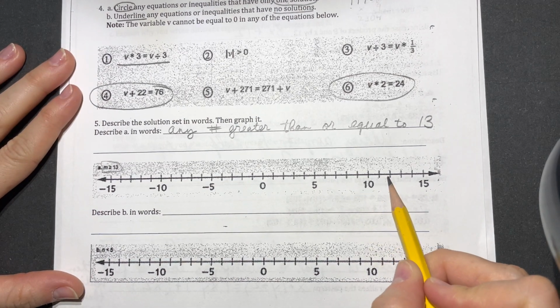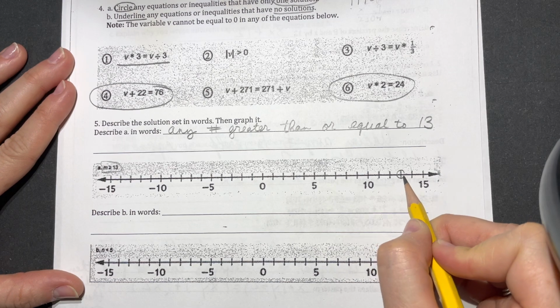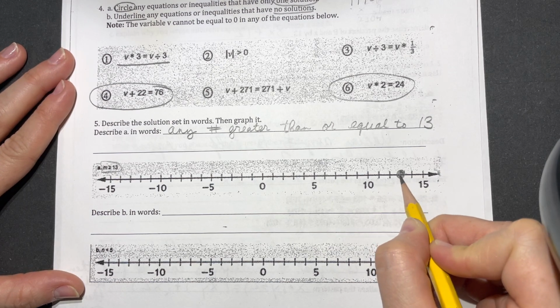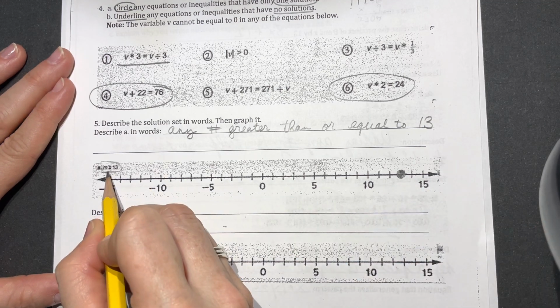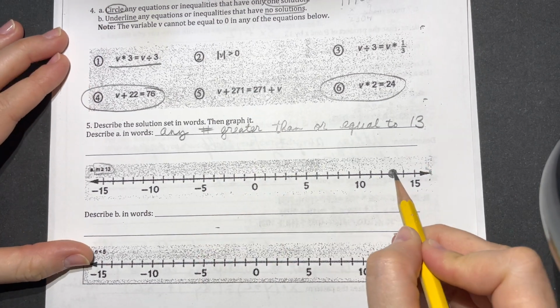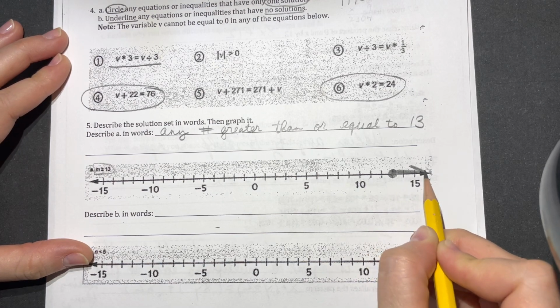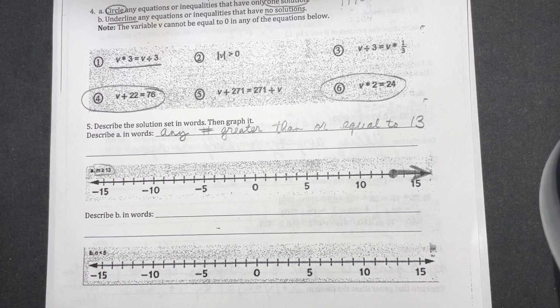So here's 10, 11, 12, 13. Put a circle on it and then close it in. And why am I closing it in? Correct. That symbol is telling me that 13 is a possible answer. So right or left of it? Right. The greater side of the number line is always to the right. And don't forget to shade in that arrow to show that it could go on and on and on and on.